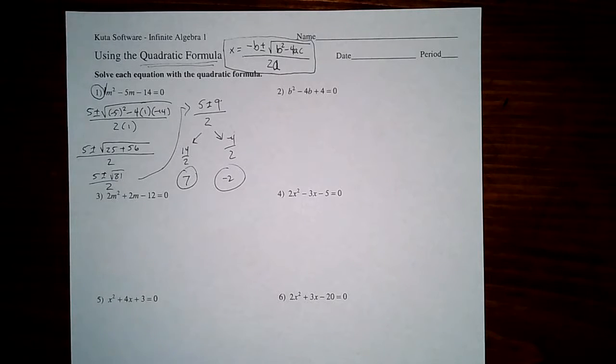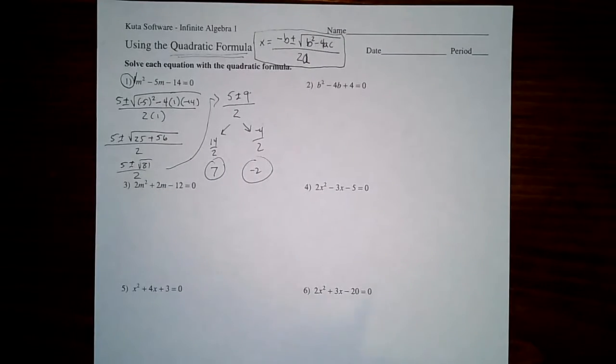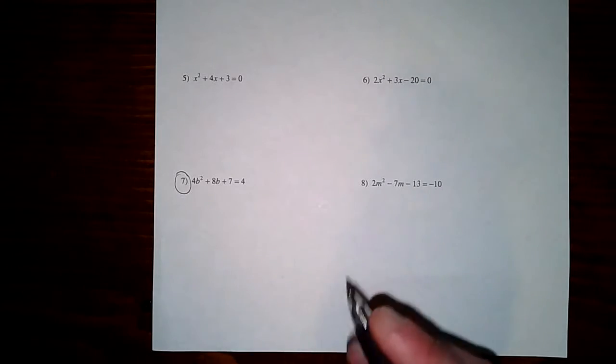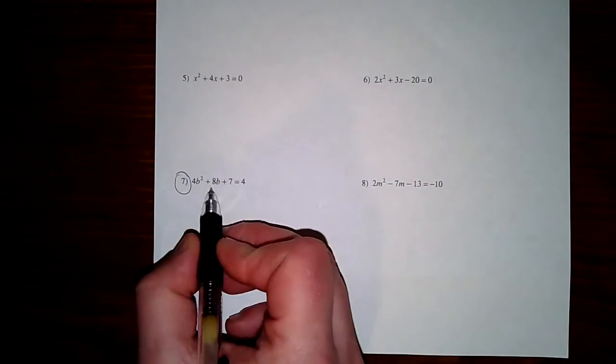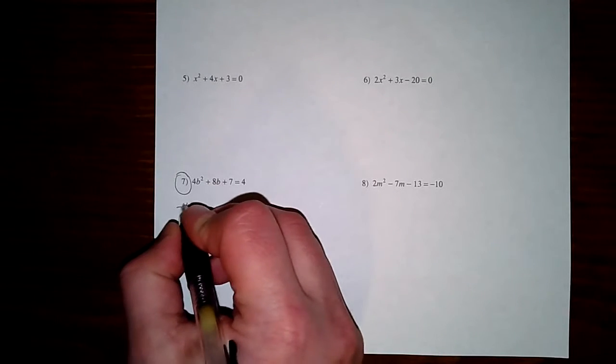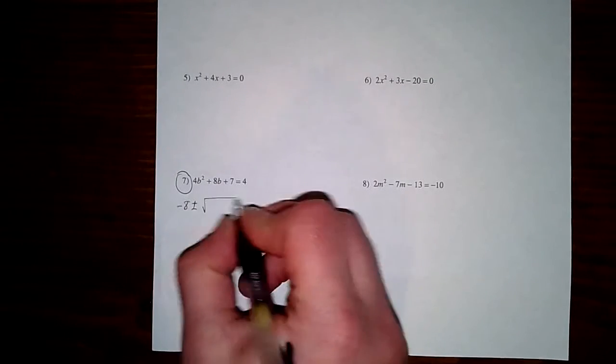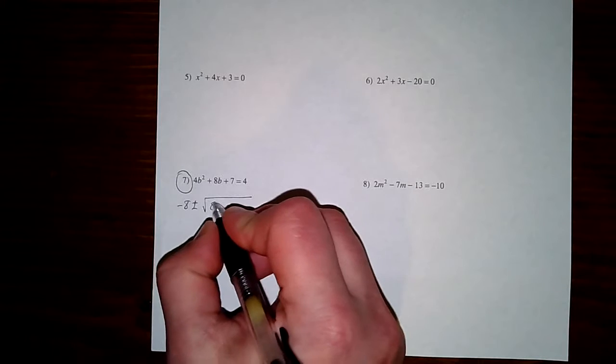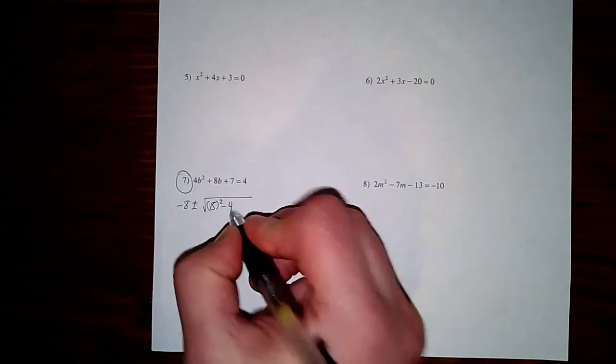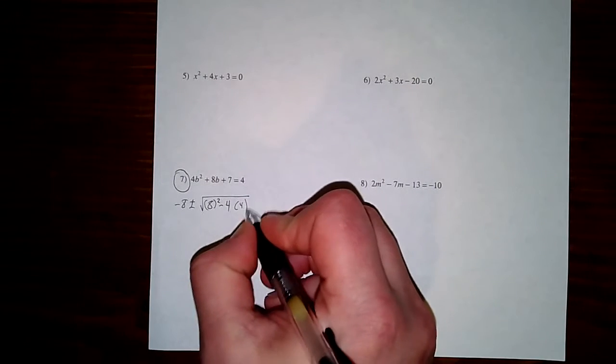The next one I wanted to look at here, let me see what I circled on these. Sorry. Oh, it was number 7 down here. So let's go ahead and look at 7. All these problems are the same process. You're doing the quadratic formula on every one of them. And so that's what we really got to get into. It's always -b. So in this case, it's going to be -8 plus or minus the square root b squared minus 4a.